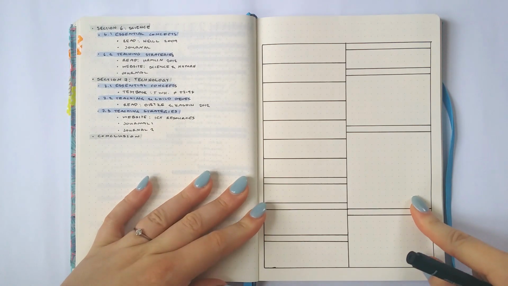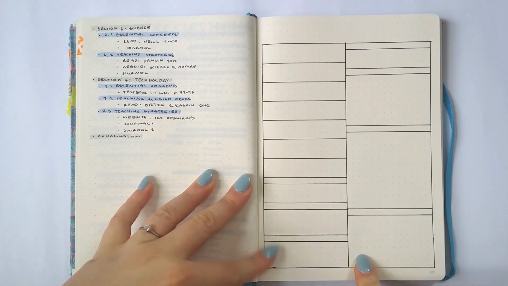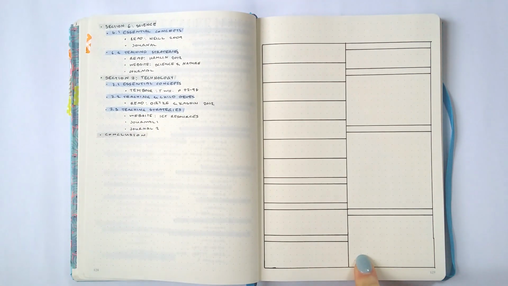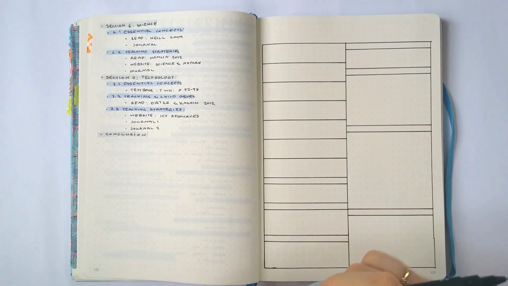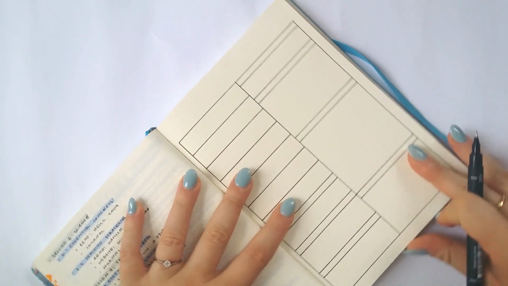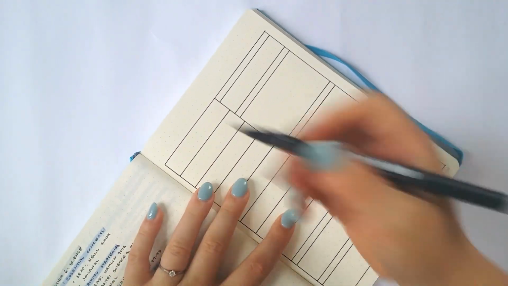So now that I have all of my lines ruled in for my weekly overview, I am going to add a header up the top. I'm just going to use the same black pen. I'm going to turn my book. Hopefully you will be able to see.